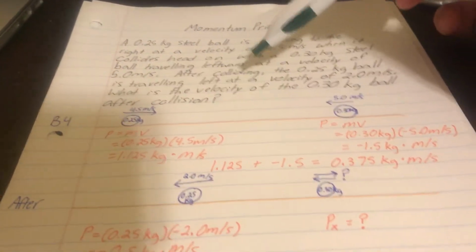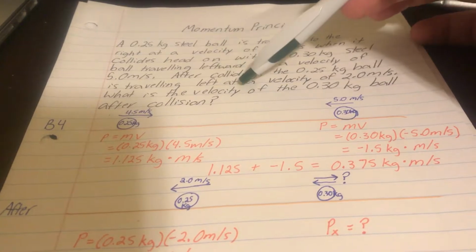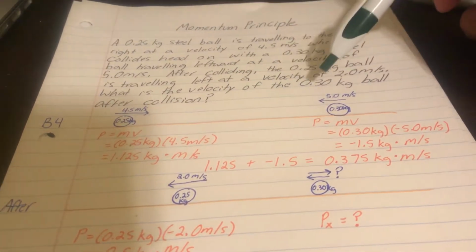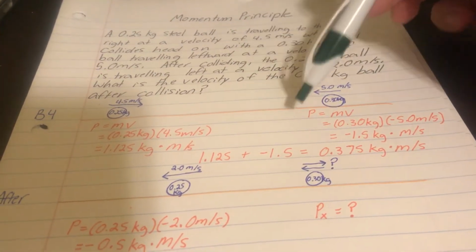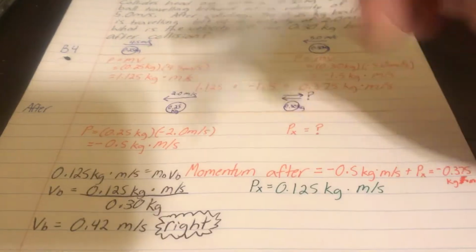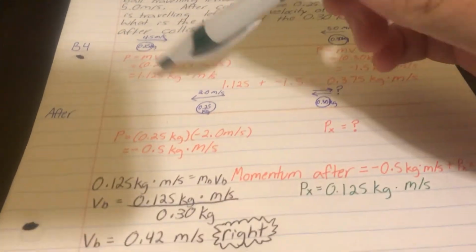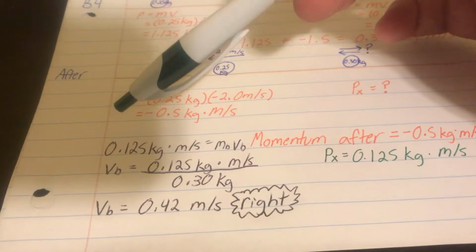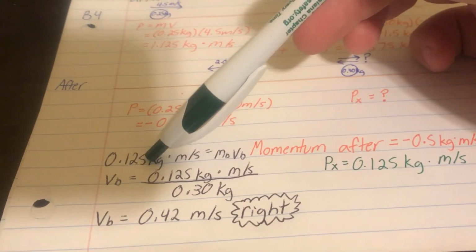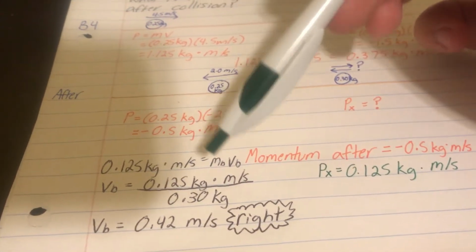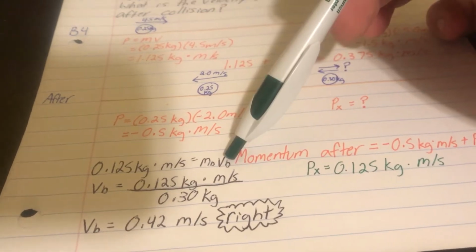And then I referred back to the question, but it's also asking me what is the velocity of the 0.30 kilogram ball after collision. Now that's the momentum. So what I did here was I took the momentum equals the mass times the velocity.